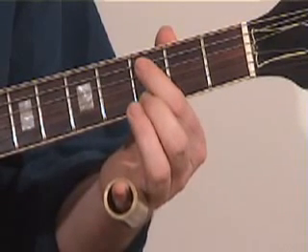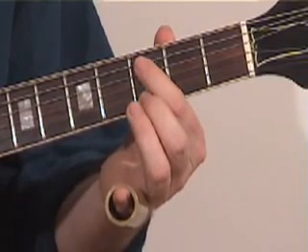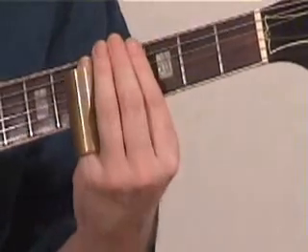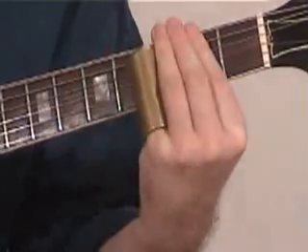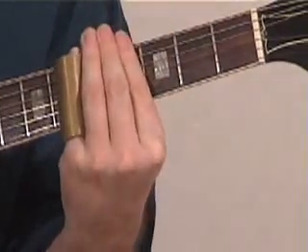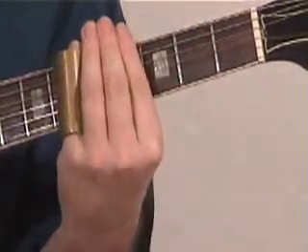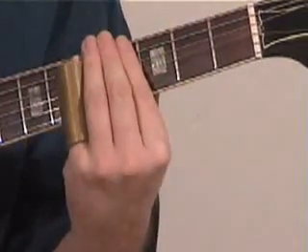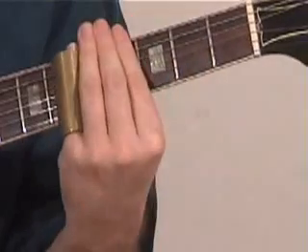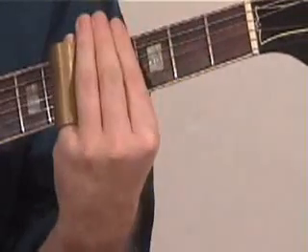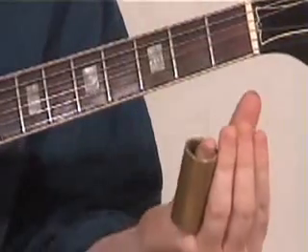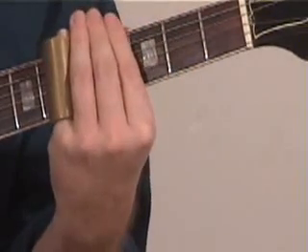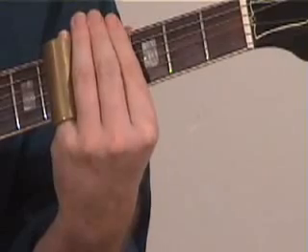Now I'd like to demonstrate the scale using the slide. Now I'm starting on the 4th string at the 5th fret. Here we go. And of course we can include the extra notes. The open 6th string and then back. We can throw in a nice little slide there if we want to, from the 3rd fret to the 5th.